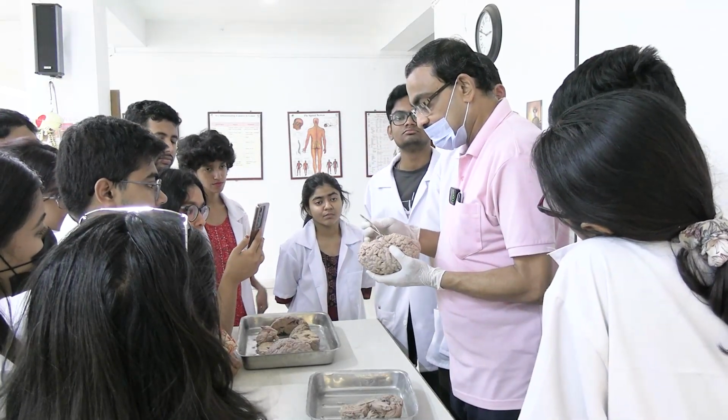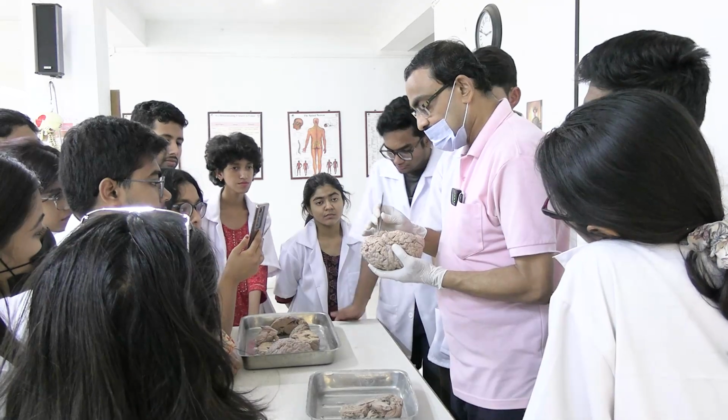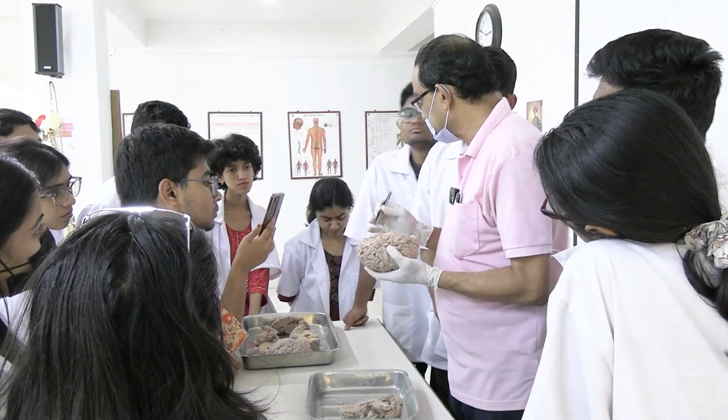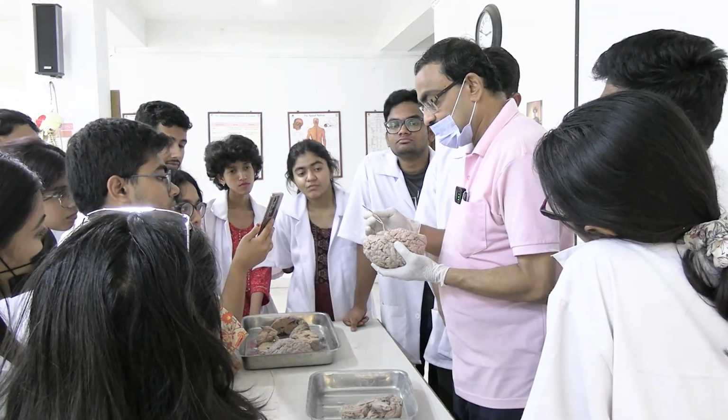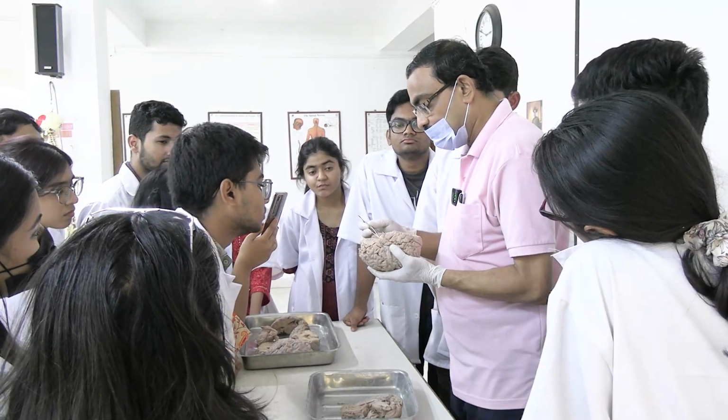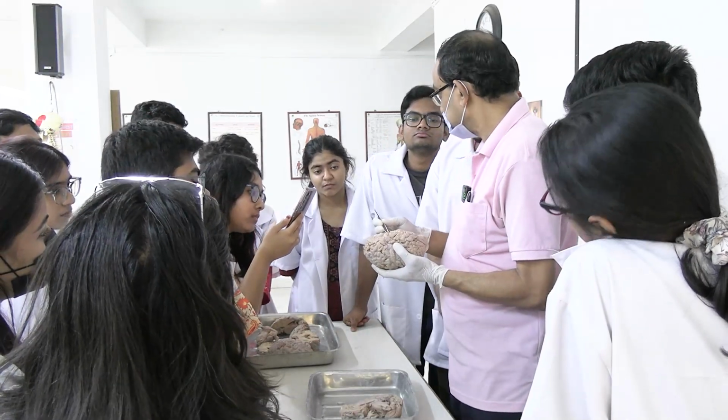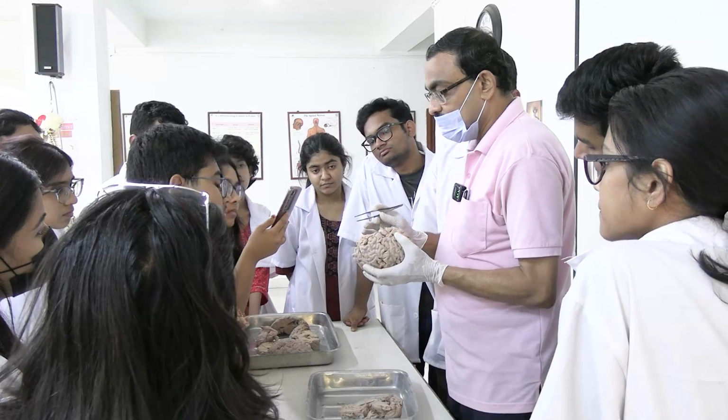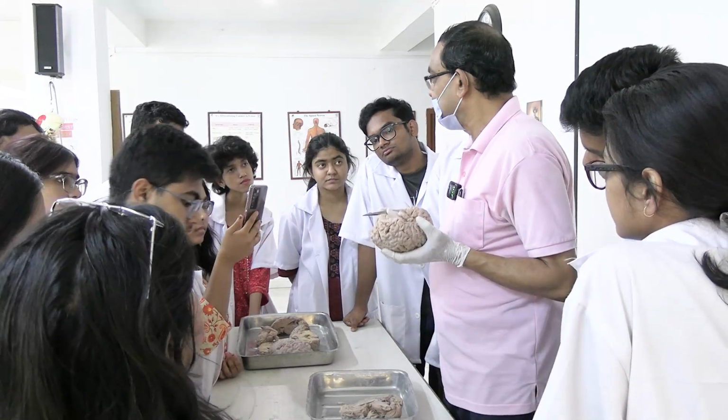Most medially we get another sulcus, the olfactory sulcus, which lodges the olfactory bulb and olfactory tract. We know the olfactory nerve is the first cranial nerve.